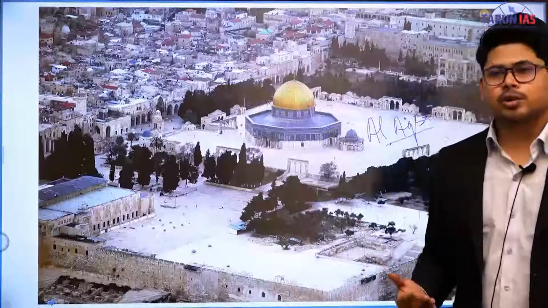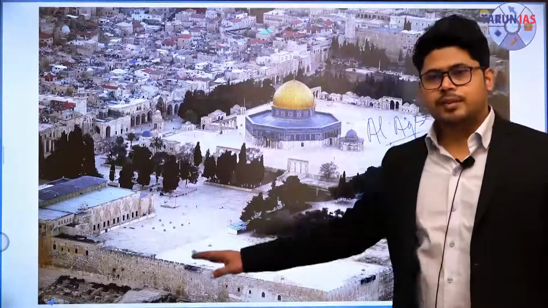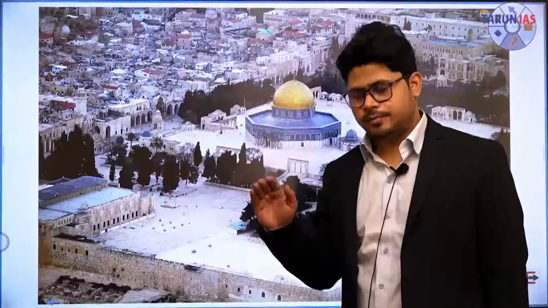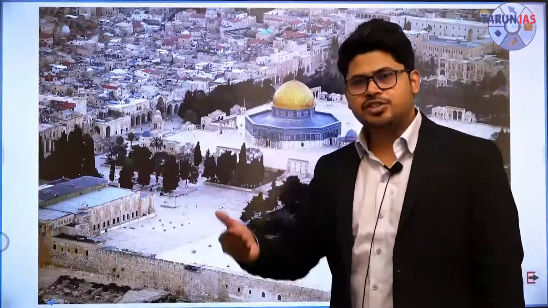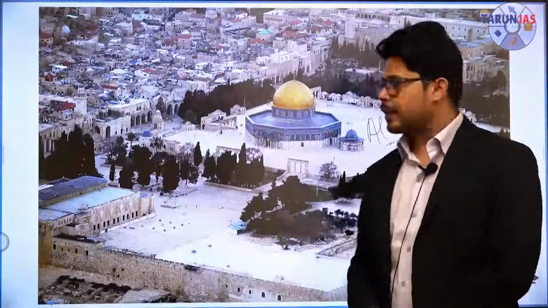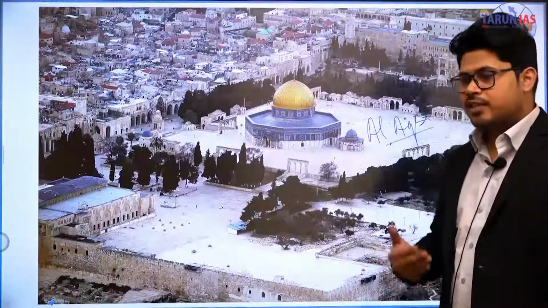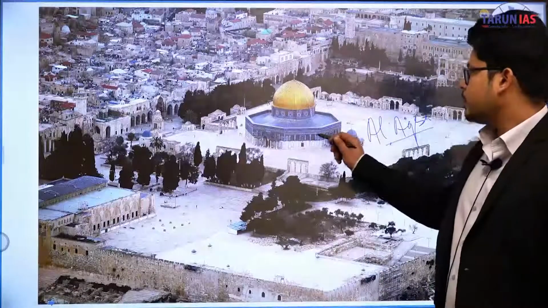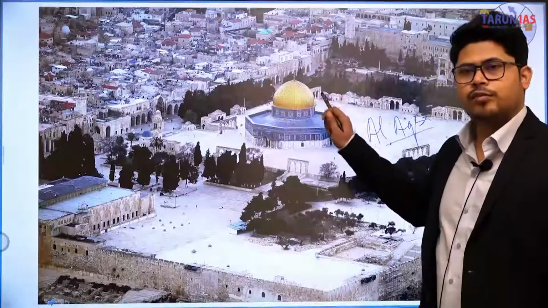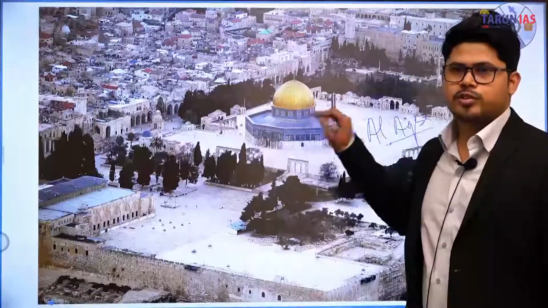Because Jesus was born in Jerusalem and he preached a lot of the gospels in this temple. The gospels or the Bible that Jesus preached was at this temple, and that is why Christians associate themselves with this temple also. The third one is Al-Aqsa Mosque. The belief in Islam is that Prophet Muhammad took the journey to the throne of God from this place, and that is why there needs to be a mosque for the commemoration of that event.